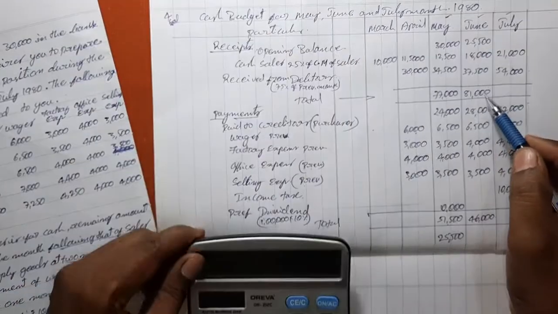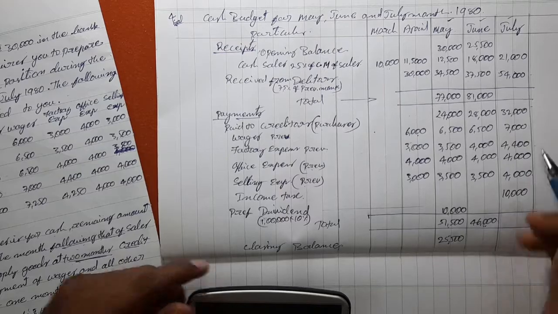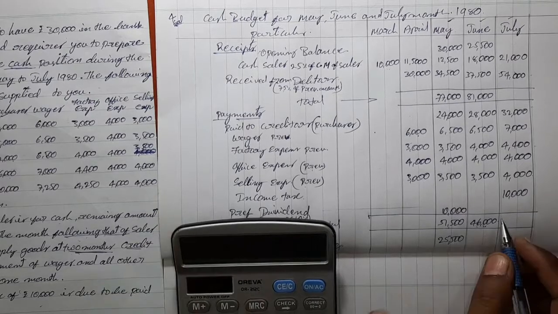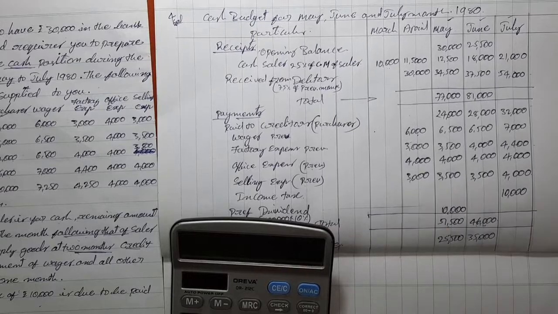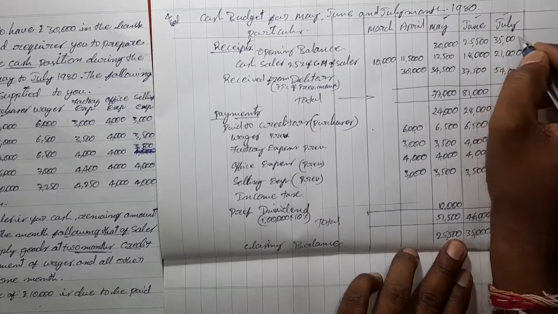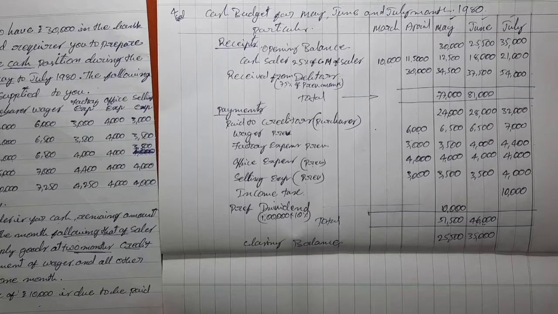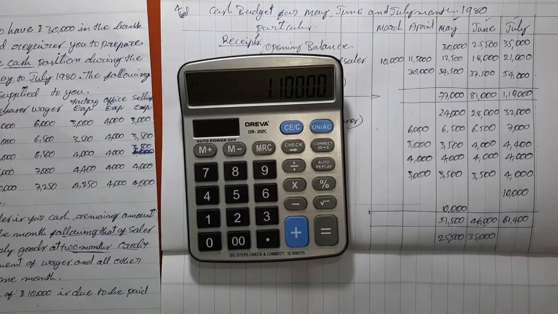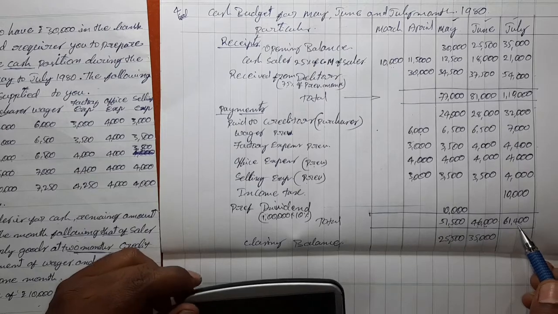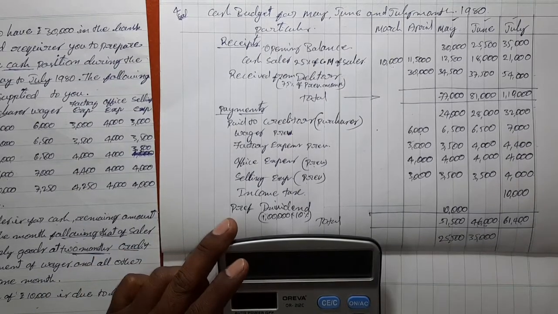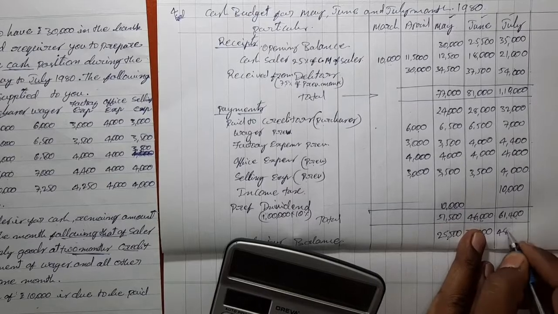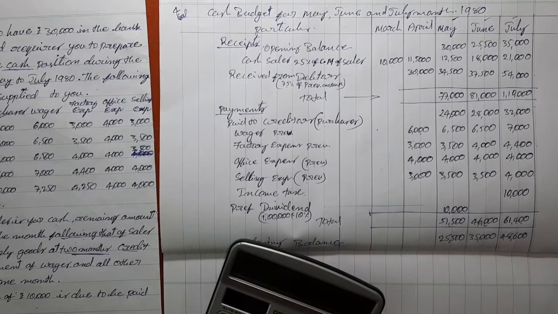Next, the total of receipts is 81,000 and the total of payments is 46,000. Hence 81,000 minus 46,000, which is equal to 35,000. This 35,000 is the closing balance for the month of June, and it becomes the opening balance for the July month. And now you can total the receipts and payments for the month of July. The income receipts of July month is 1,10,000 and expenditure payments are 61,400. If we deduct, that is 1,10,000 minus 61,400, it is 48,600. It is the closing balance in the month of July.